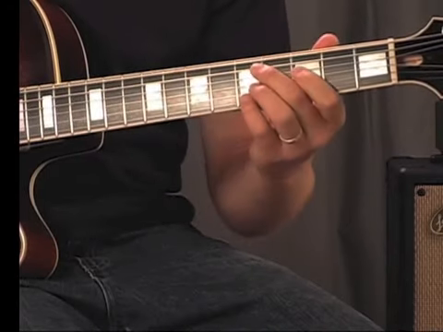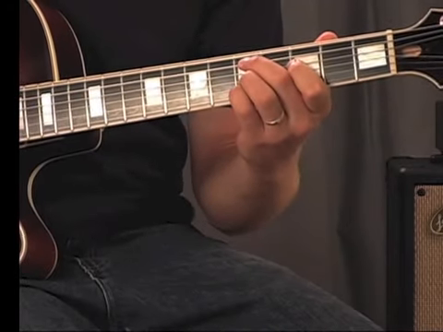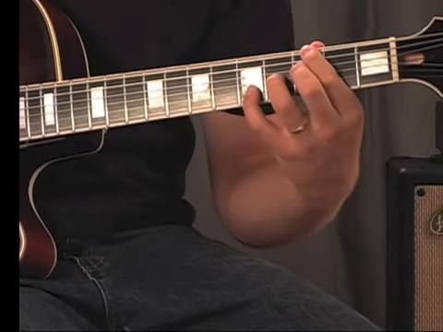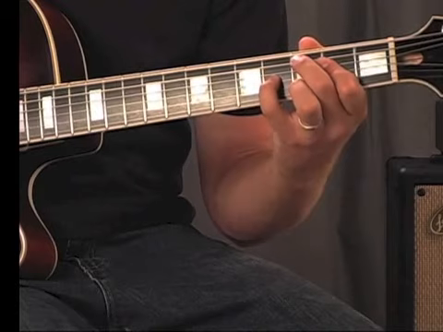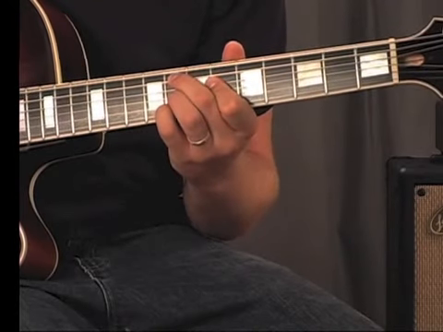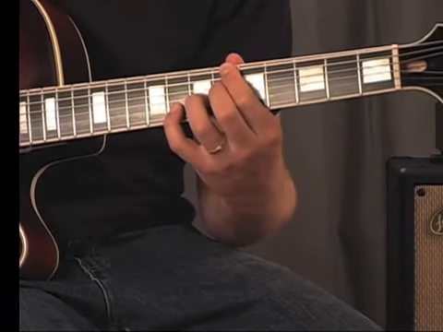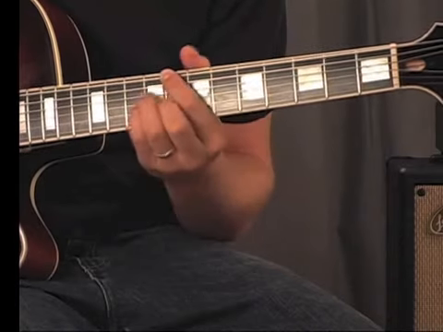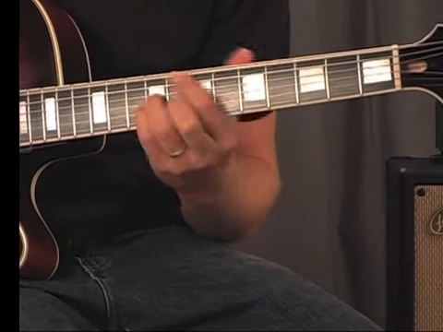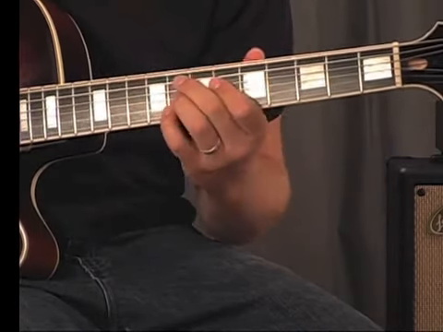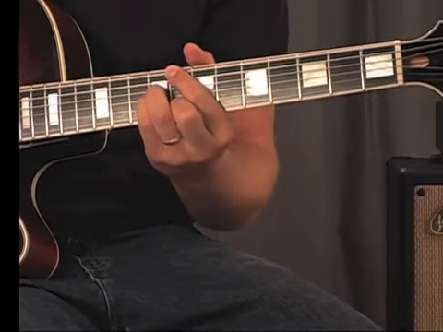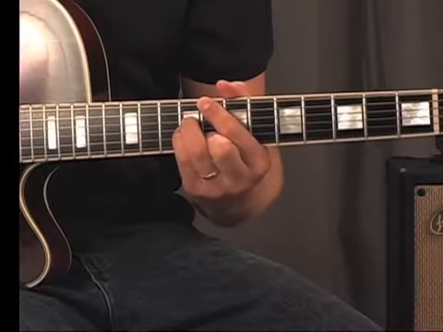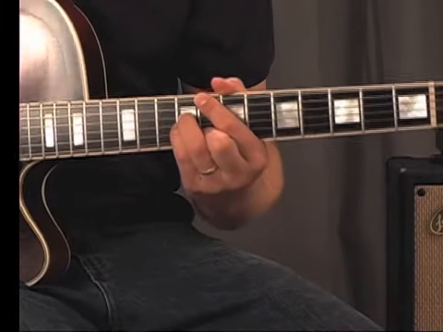So the original 2-5-1 progression was D minor 7, G7 or G13 in this case, going to C. Now check this out. If I go F minor 7, B flat 13, going to C. Hopefully your ear can hear, sorry, that was a little loud, that I have some interesting leading tones in there as well.